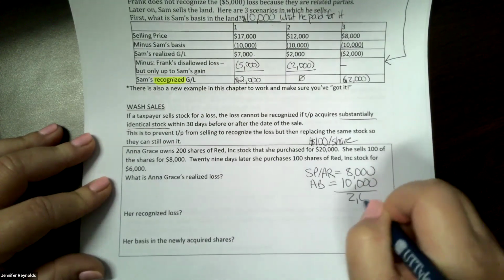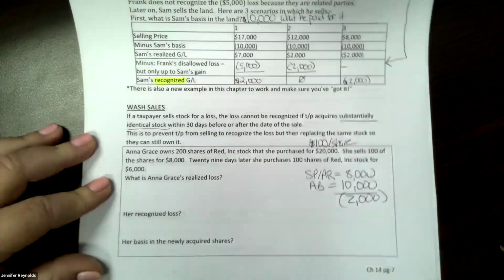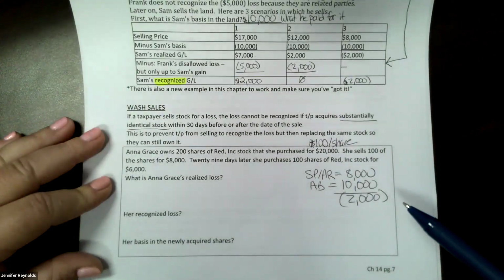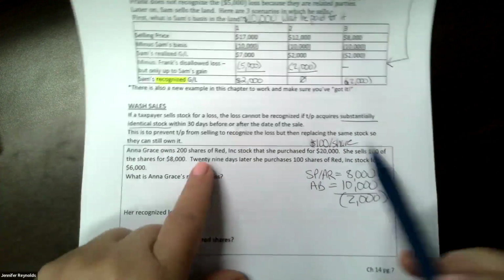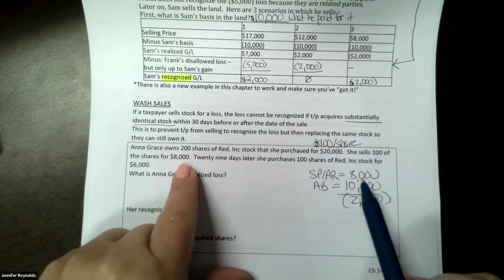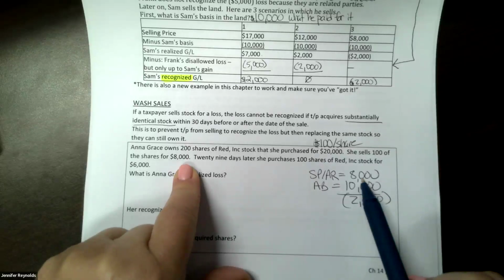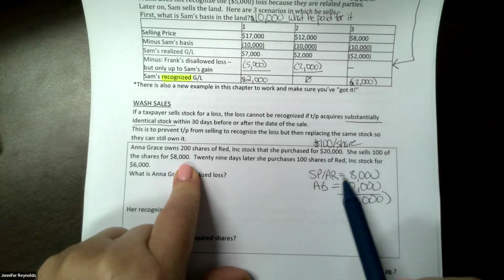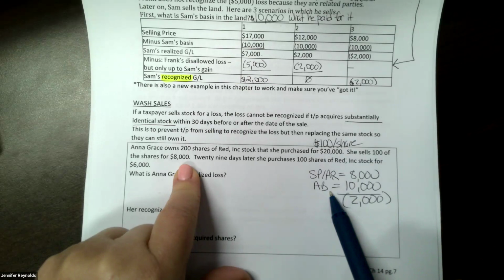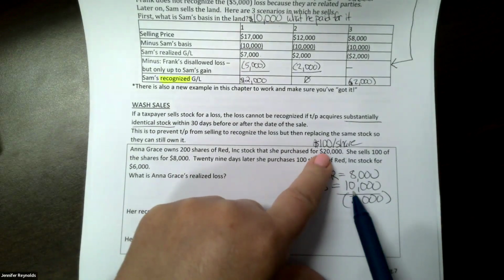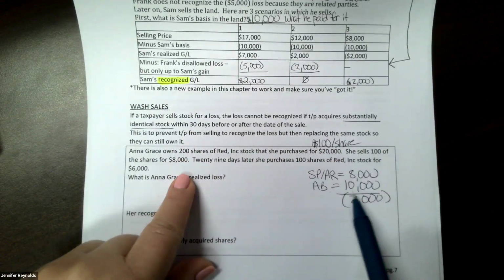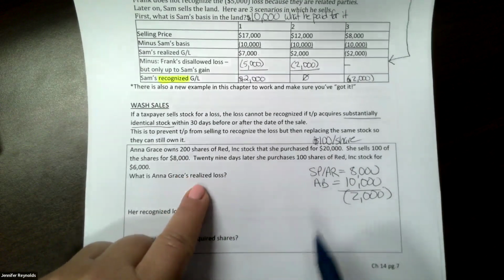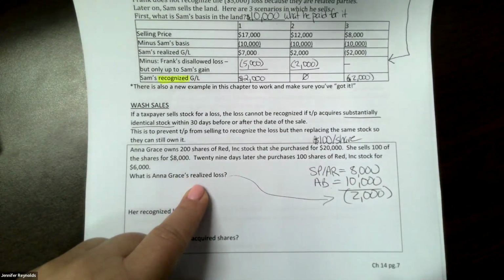So I hope you did this on your own because in class I make students do this and it's a really common error. It's not a rule you didn't know. It's just an easy, quick mistake. She only sold half of those shares for $8,000. And a common mistake I see students make is when they find the adjusted basis of those shares, they grab 20,000 instead. But that was for all 200 shares. She only sold 100 of them. So the adjusted basis would be just 10,000. So her realized loss is $2,000.